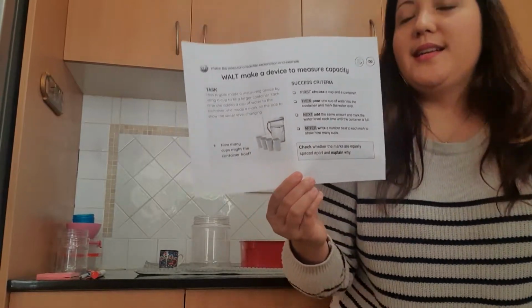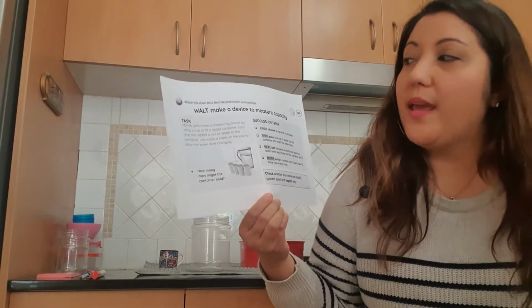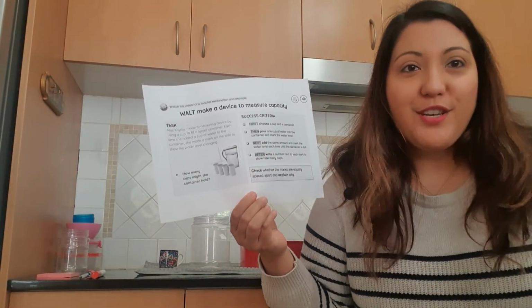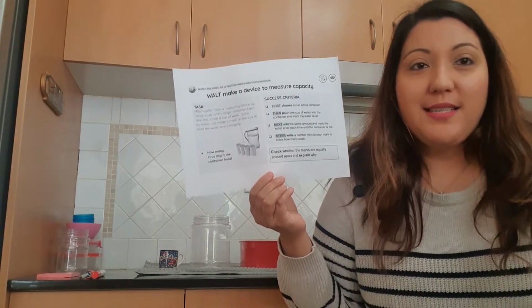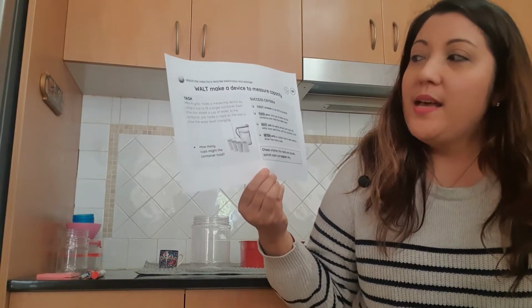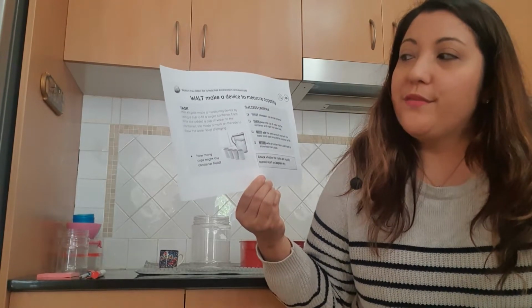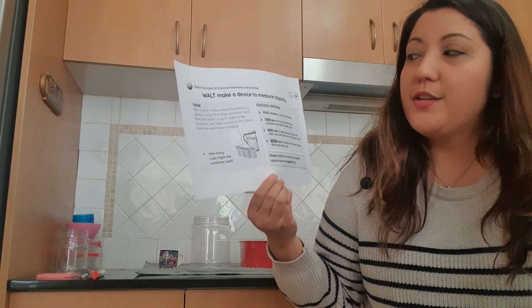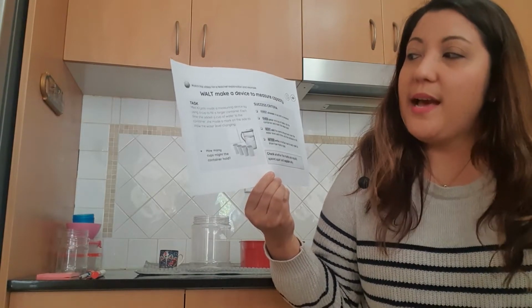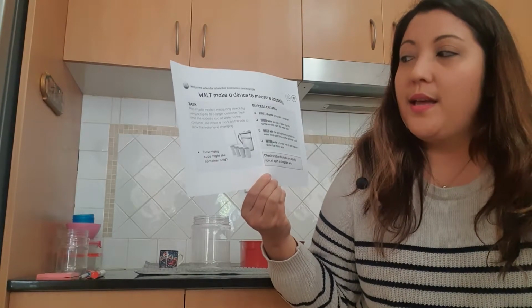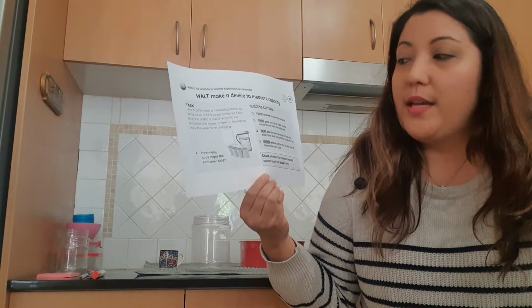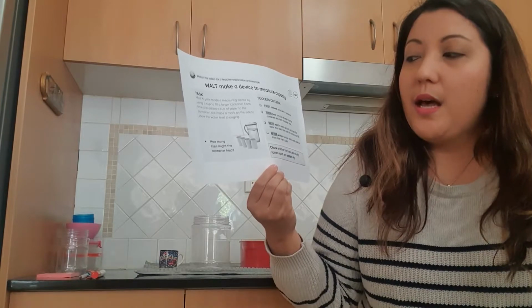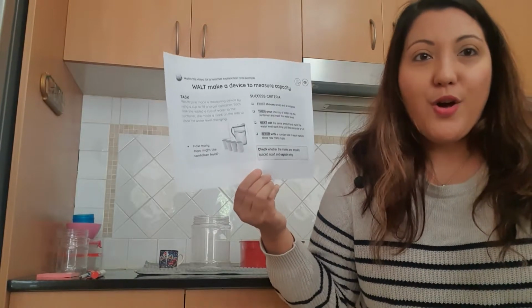Alrighty, boys and girls, today's task is asking us to make a device to measure capacity. Please make sure you check the VIP slide to see what capacity is. Miss Krystle made a measuring device using a cup to fill a larger container. Each time she added a cup of water to the container, she made a mark on the side to show the water level changing. How many cups, I wonder, might the container hold?